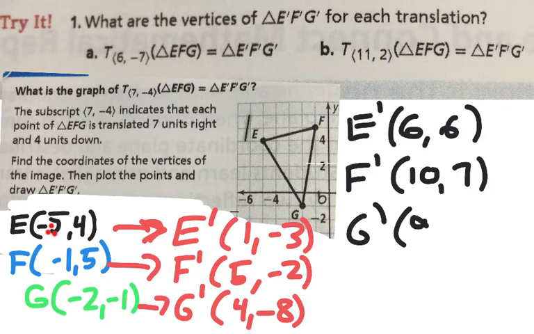I didn't do B. I got 9, 1. You didn't do B? No, I was... Did you not see it? No, I thought we were doing A.